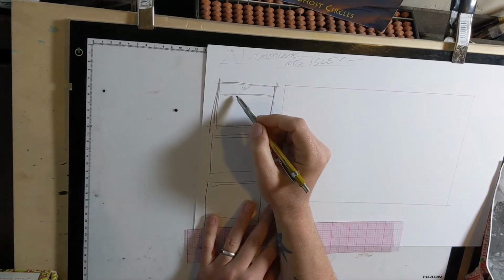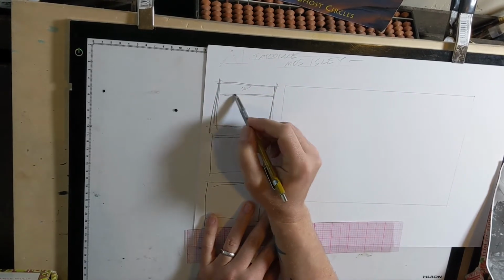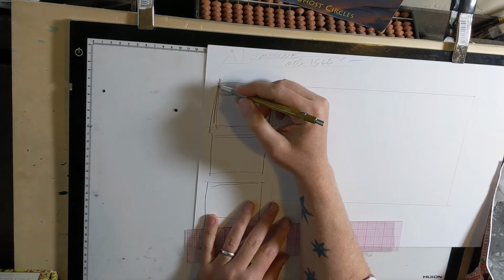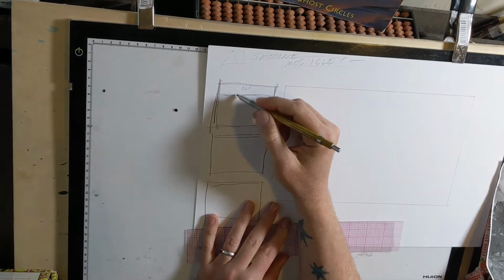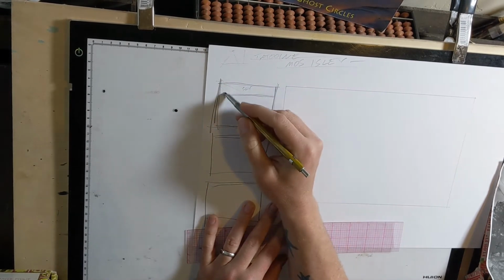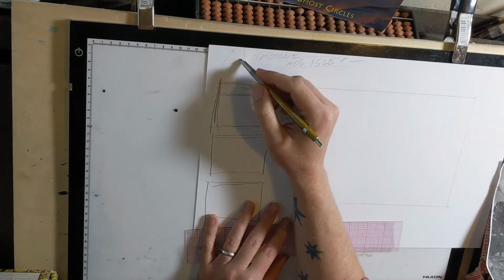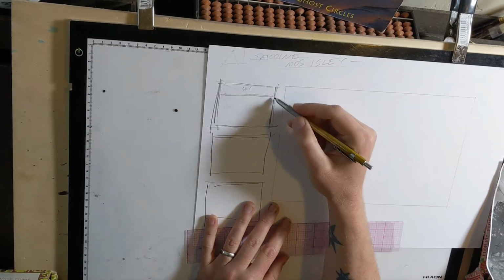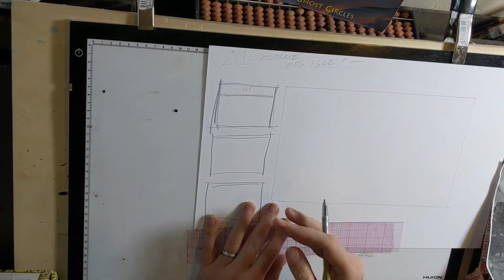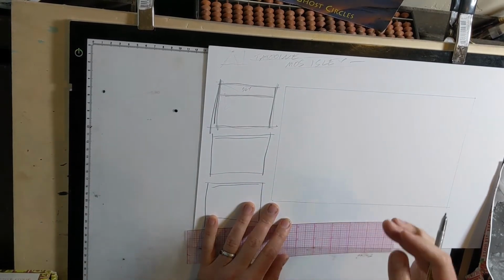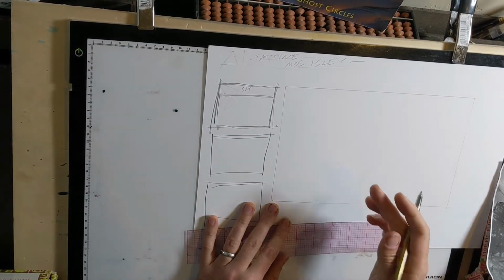If we're seeing that much ground, that means the camera is looking at the ground. So we're on a high vantage point, higher than normal, looking down at the ground. That's the first thing to remember: any figures that we have will be looking down.